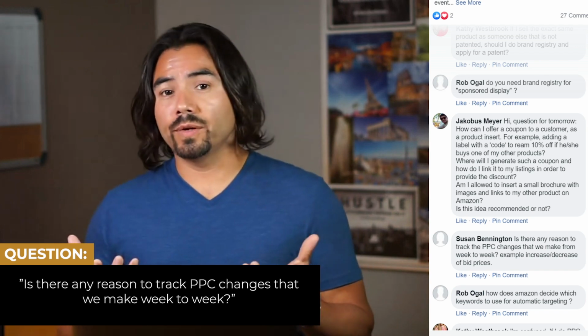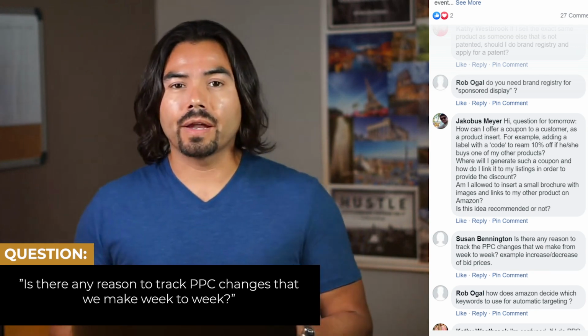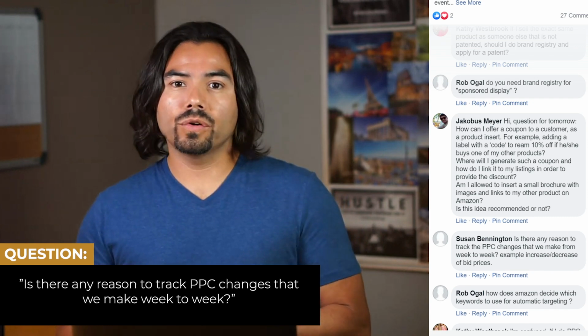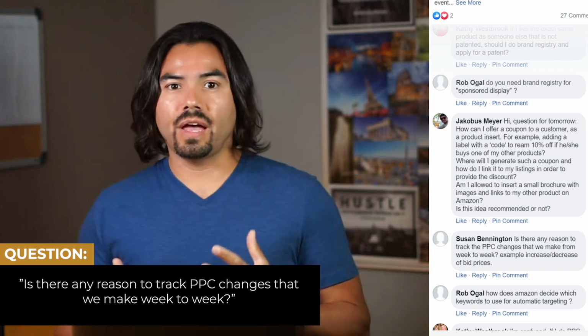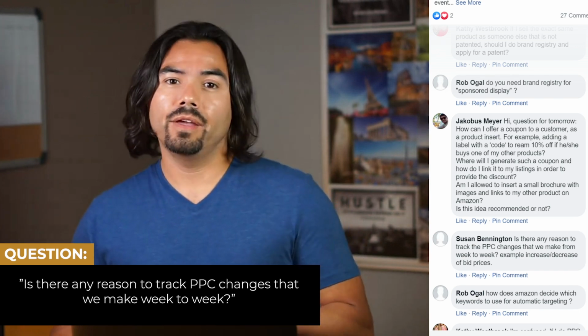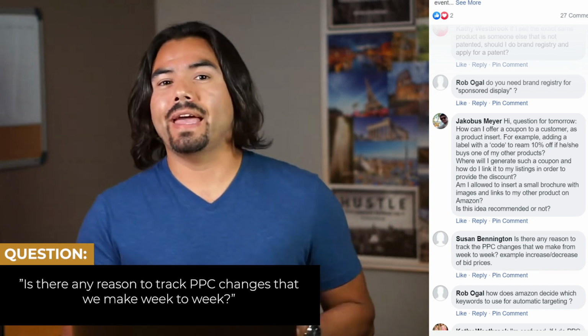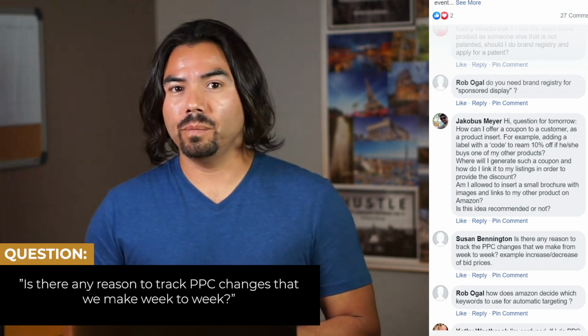And there will be times when it'll jump. When you're first launching a product, it's natural for your ACoS to be high because, of course, you're trying to figure this out in terms of optimizing your manual campaigns. And by nature, even automatic campaigns will have an ACoS that's a little high.